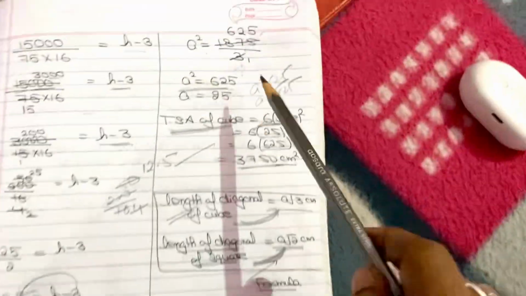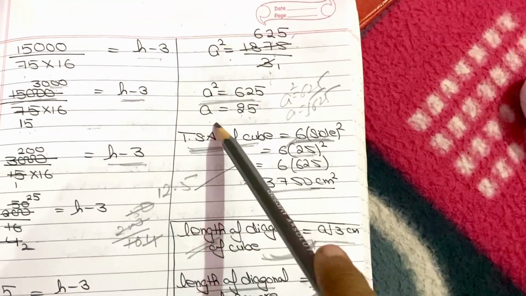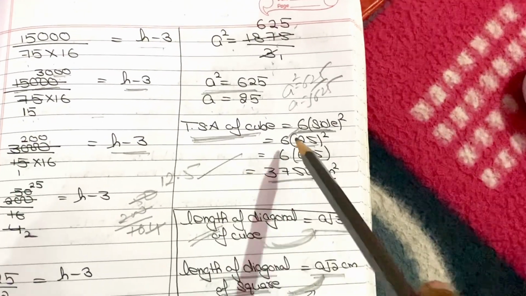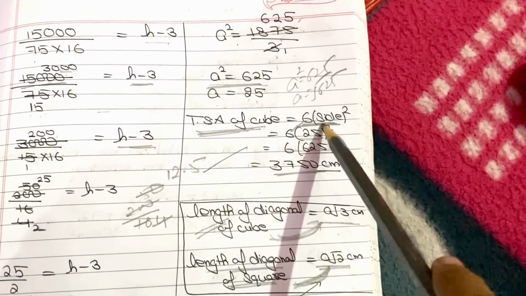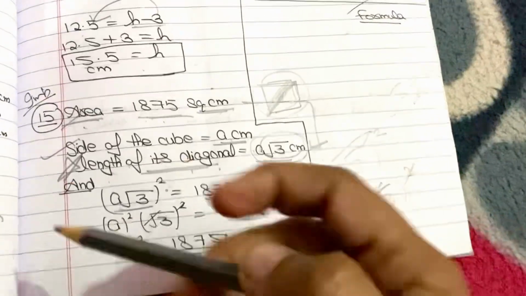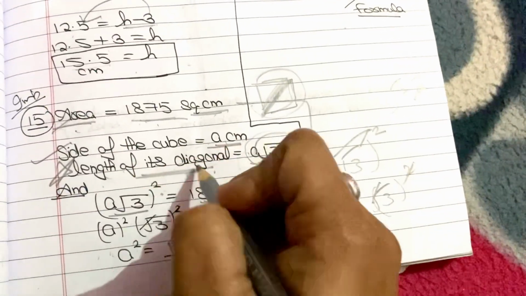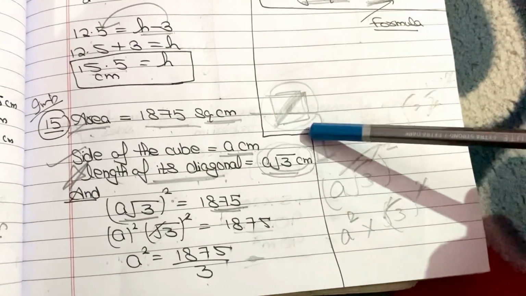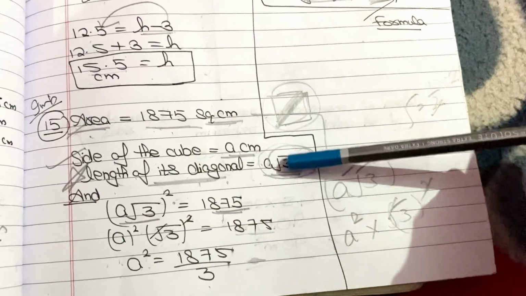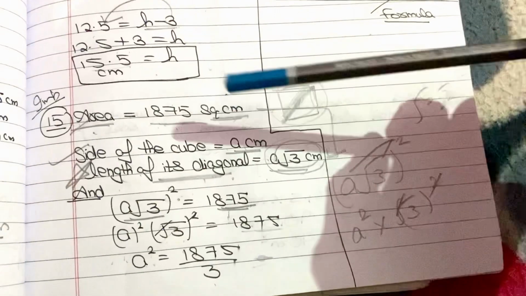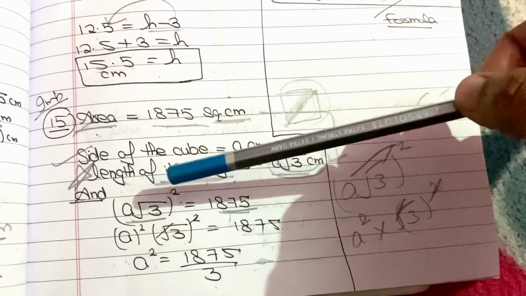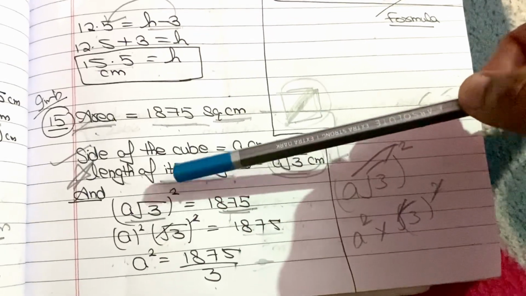So we do the square on both sides, and after doing the calculation we will get a as 25, and then clearly you can calculate the total surface area. There is just a little hurdle, that is the length of its diagonal, which can be found using that formula. And remember that you are going to equate this with the area, so you also have to find its area. So it is quite necessary to do the square there.